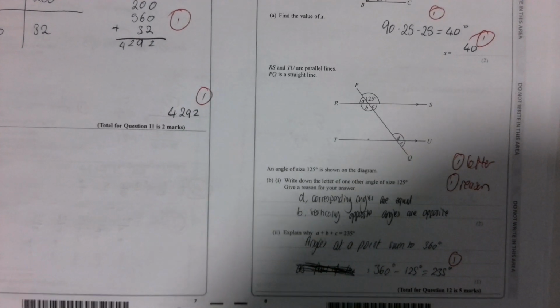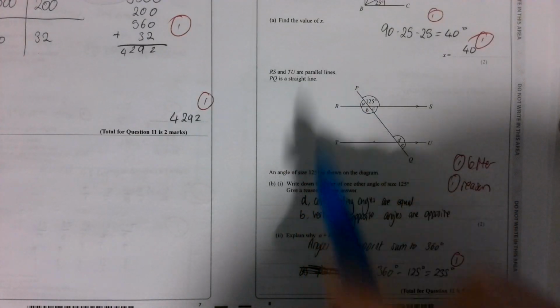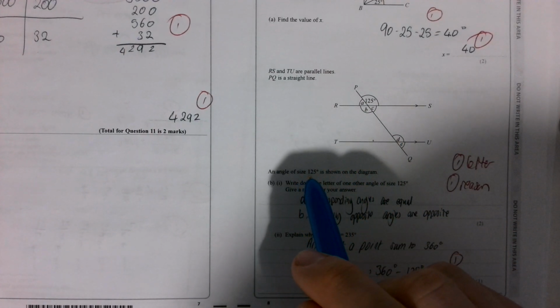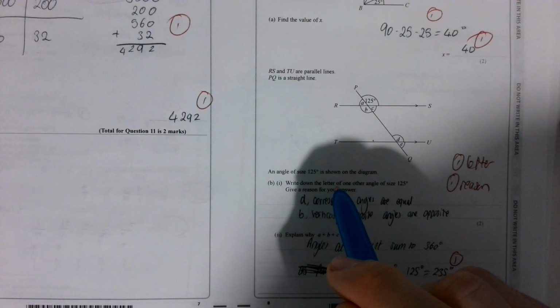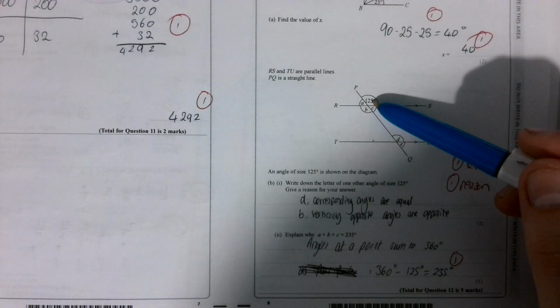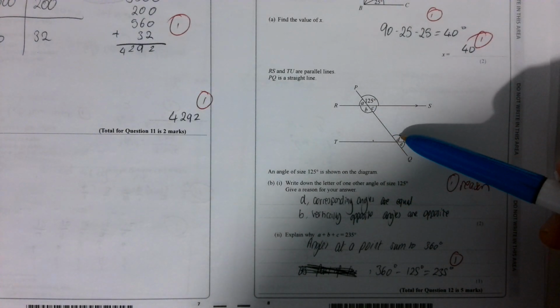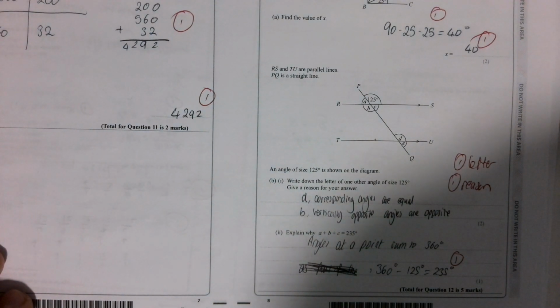So, next question. Hopefully whenever you see this sort of pattern, you are thinking about your parallel line facts. We're told R, S and T, U are parallel lines. We're told that PQ is a straight line. An angle of size 125 degrees is shown on the diagram. We need to write down the letter of one other angle, which is 125 degrees. So we can see here, the two I've written, you could say these are both 125 degrees. So D, because corresponding angles are equal, or B, vertically opposite angles are equal.